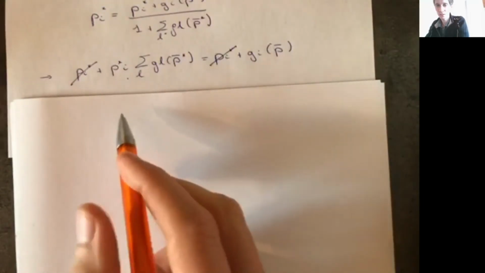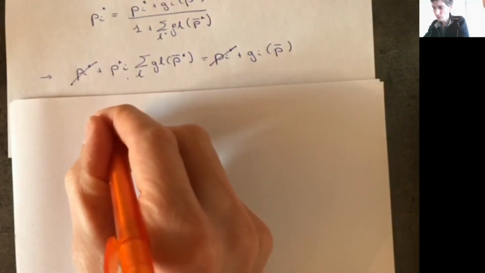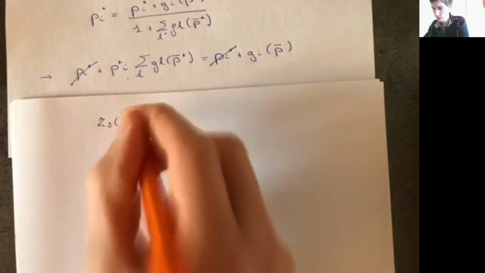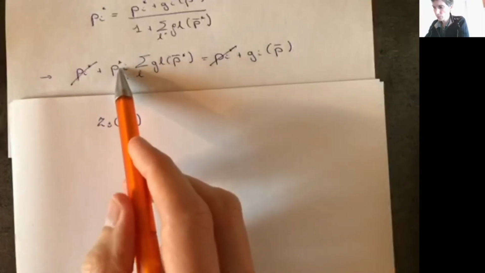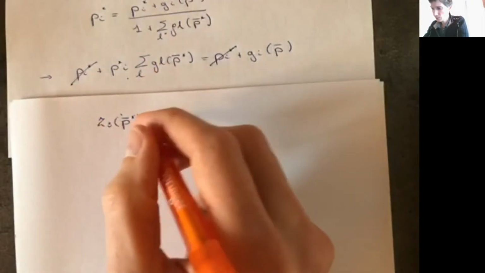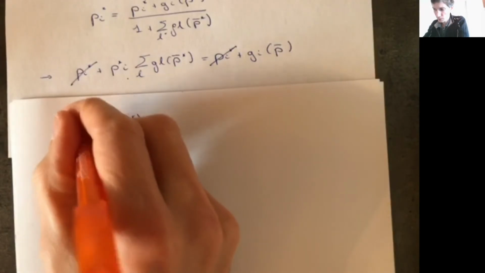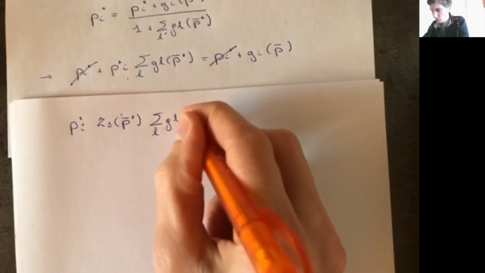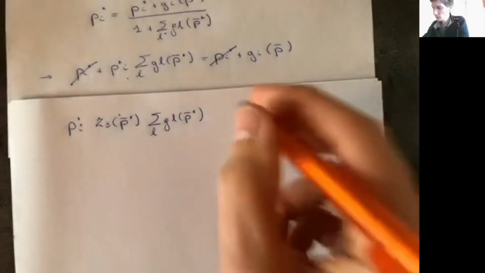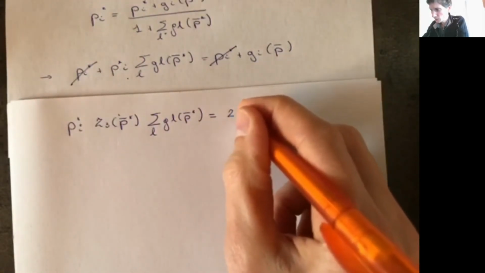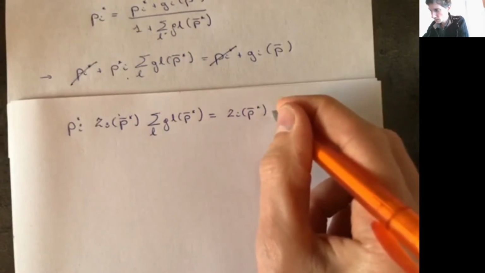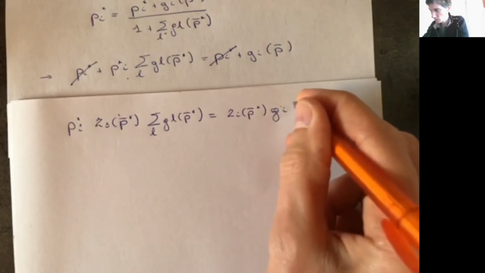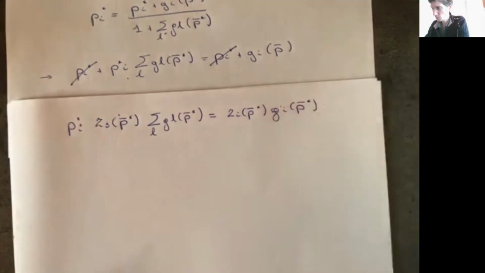So what's the next step that we're going to do? We're going to multiply both sides by z_i of p star, the excess amount of good i at p star. So we're going to multiply this by this number. This gives me z_i(p star) times p_i star times the sum of g_l(p star) is equal to z_i(p star) times g_i(p star). These are two numbers which you multiply together.